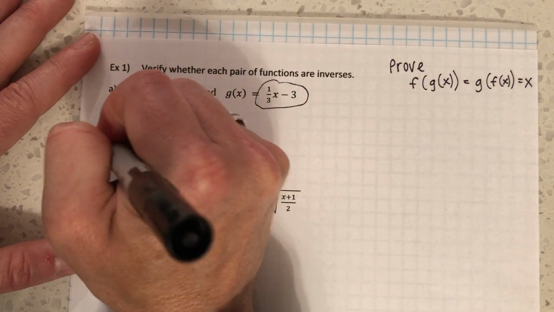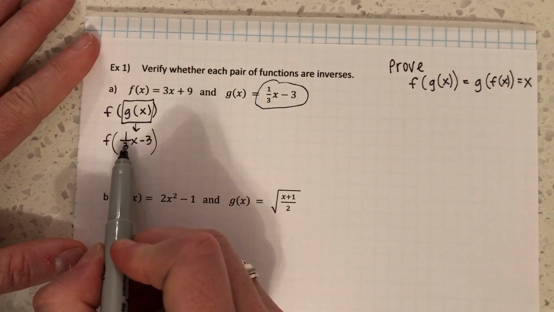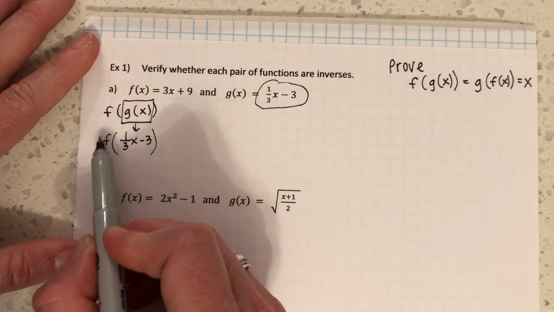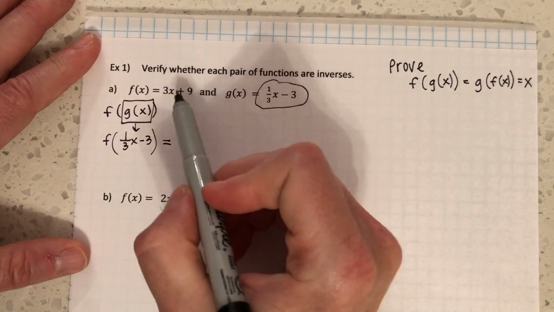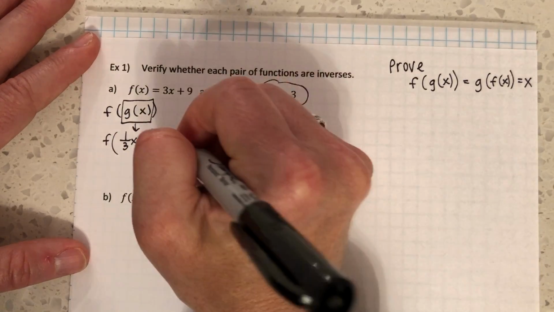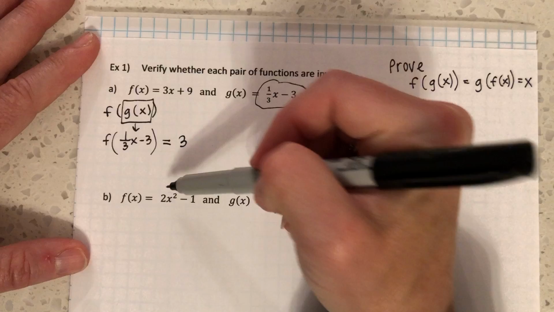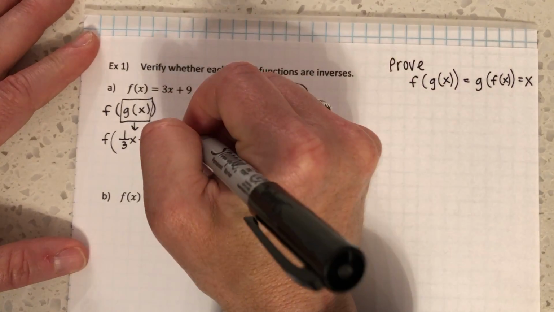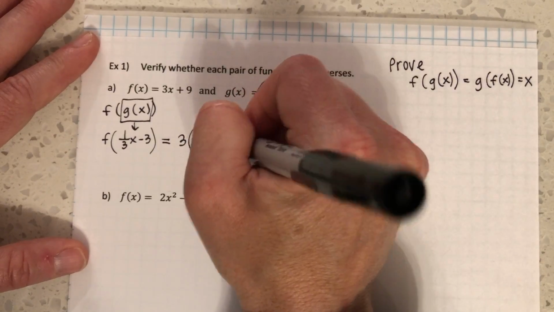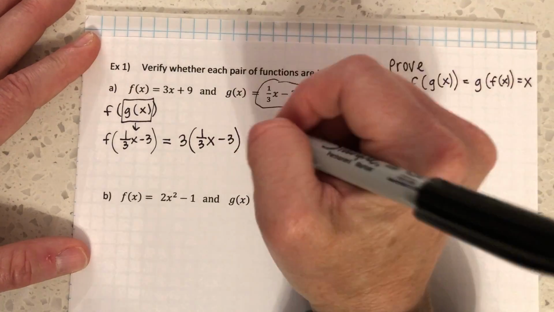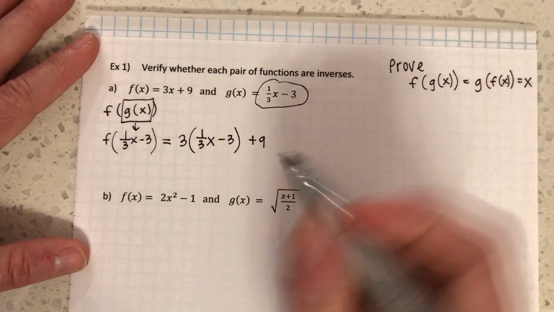And now you want to find f of that. So basically you want to plug all of this into function f. So let's do that. So go to function f, start writing him, starts with a 3, take x out and plug all of this in for x. 1/3 x minus 3, and then don't forget about his plus 9. All right, let's clean this up.